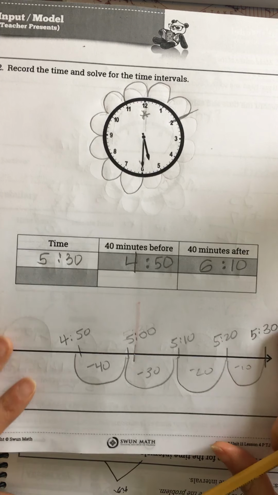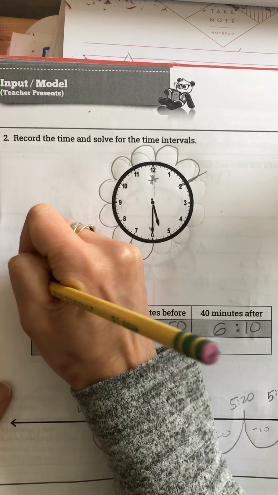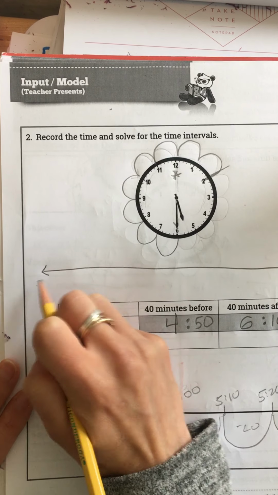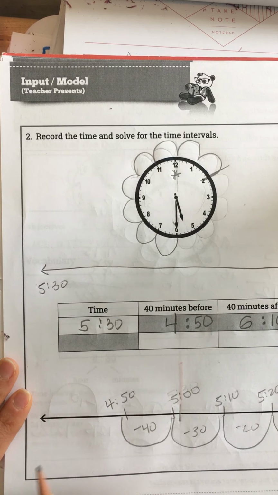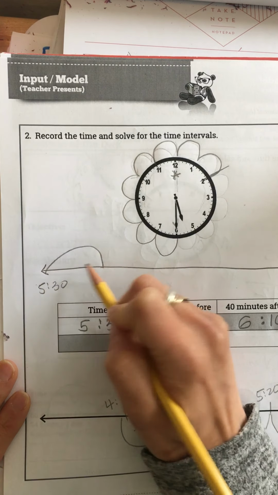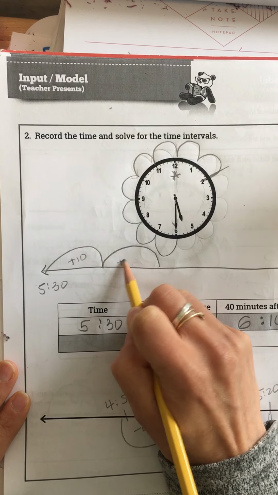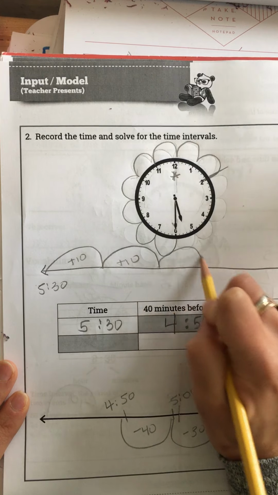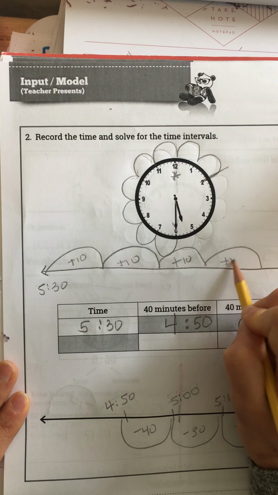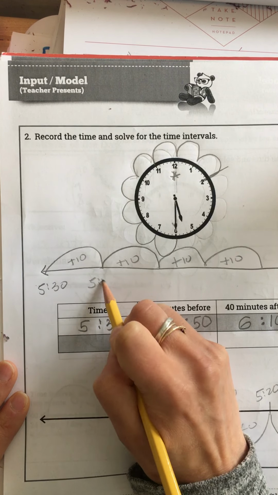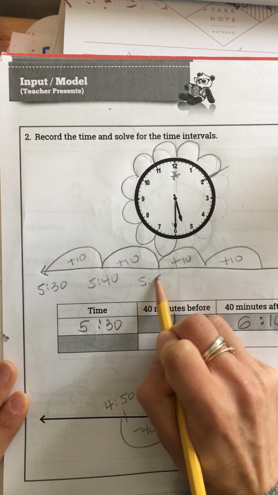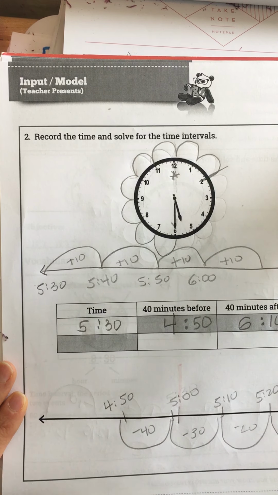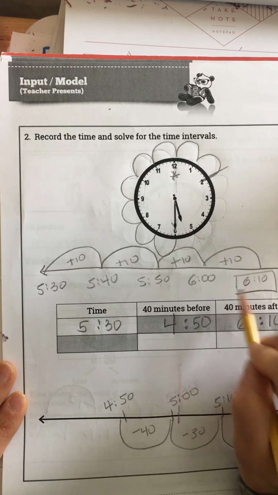Okay? But really quickly, I'm going to go up here and I want to show you with our little mountains, hills, and boulders. So now we want to go 40 minutes after. So I'm going to start at 5:30. In 40 minutes, I'm just going to use my hills because those are 10s. So that's 10, 20, 30, 40. Okay, so let's find out. 5:30, 5:40, 5:50. I can't do 5:60 because I know 60 minutes is my new hour. 6 o'clock and 6:10. Okay?